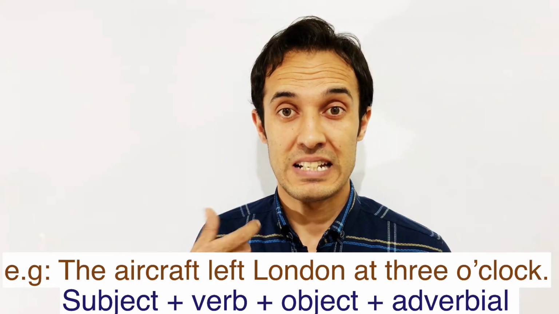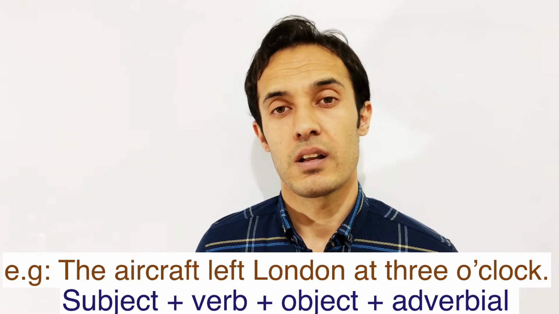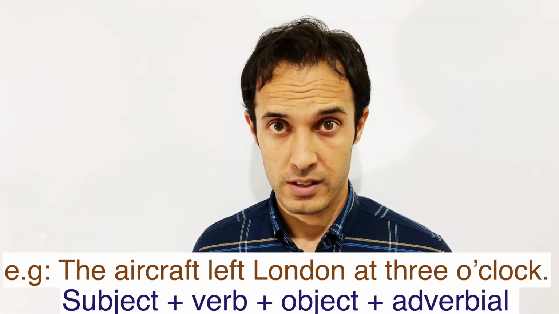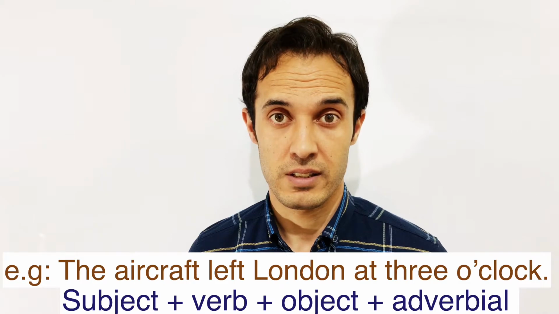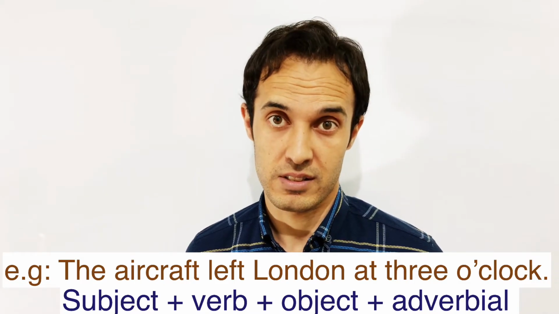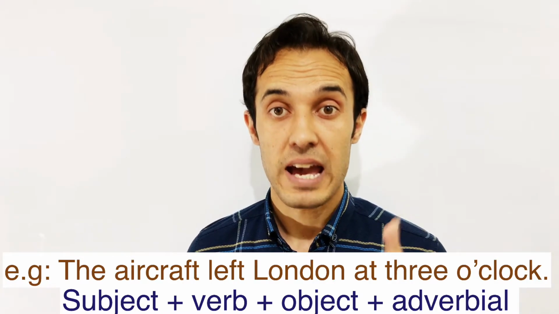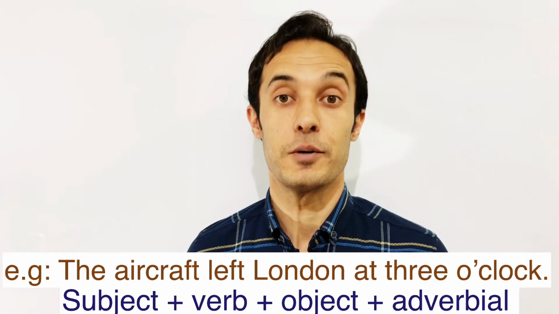The aircraft left London at 3 o'clock. Here, at 3 o'clock is a preposition phrase, and it's an adverbial in this sentence. Remember, every preposition phrase and adverb phrase can be an adverbial in a sentence. Let's see the second example.